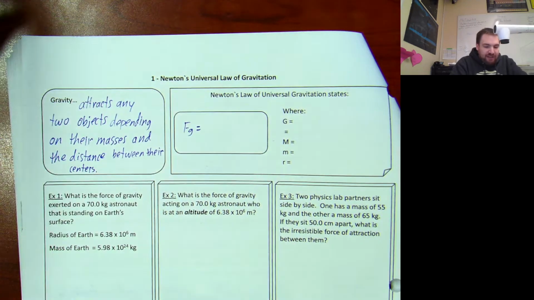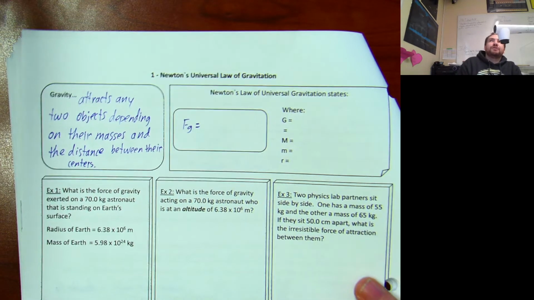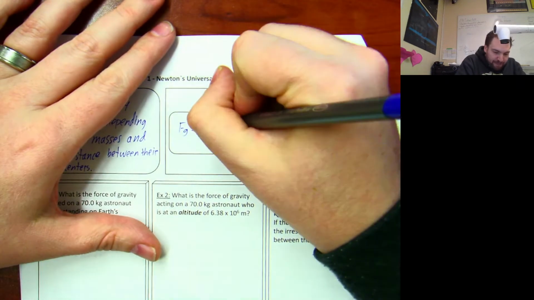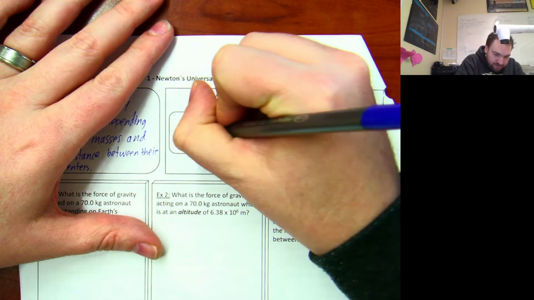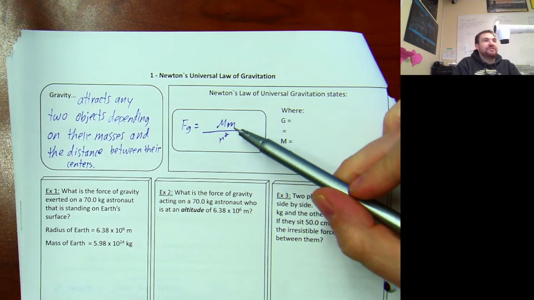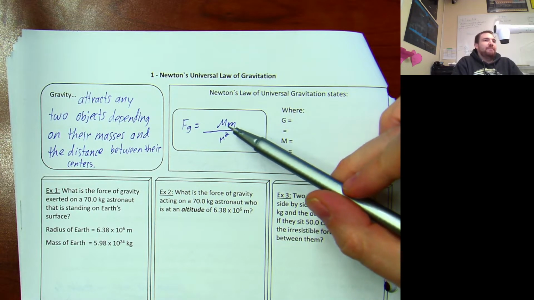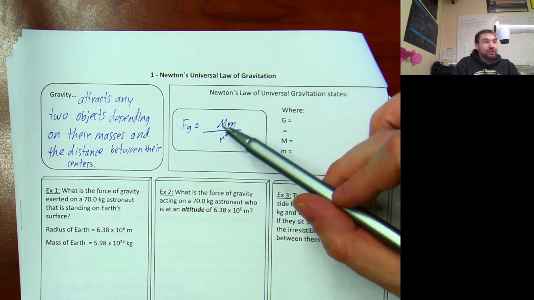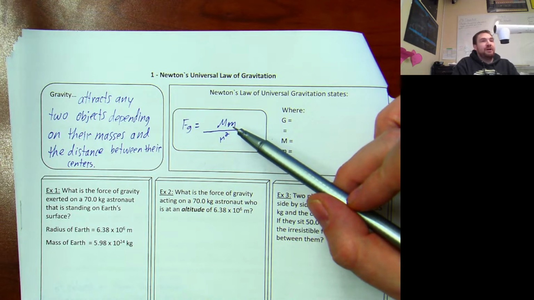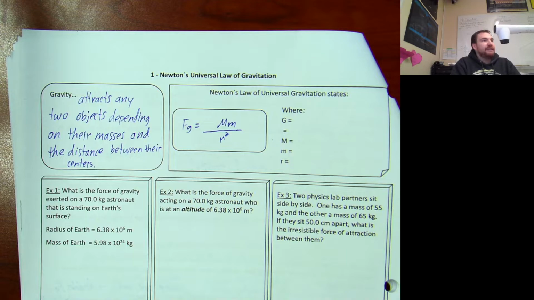Newton developed this law of universal gravitation. We have the big M, little m over r squared piece. Now, I called this M1 and M2. You can call it big M and little m. It doesn't ultimately matter. You just need to recognize that these two m's are for the two different objects. They could be numerically the same, but one represents one object and one represents the other.